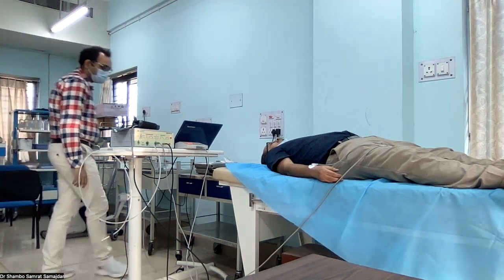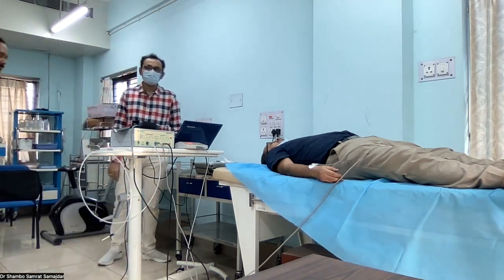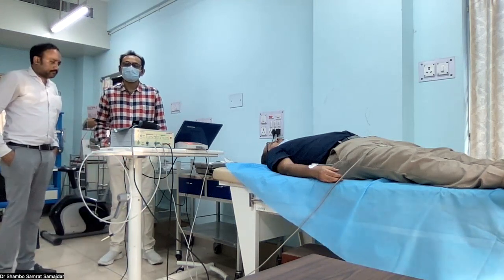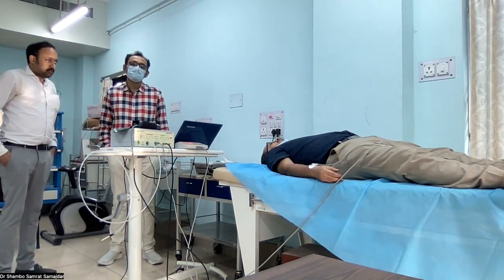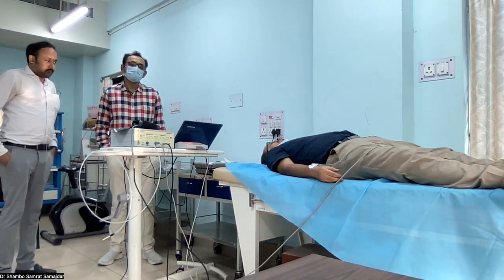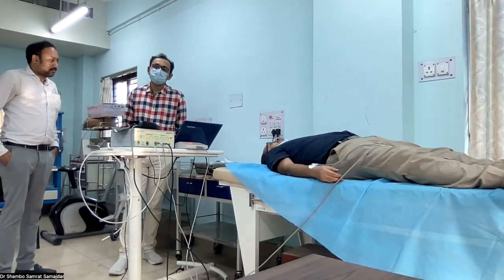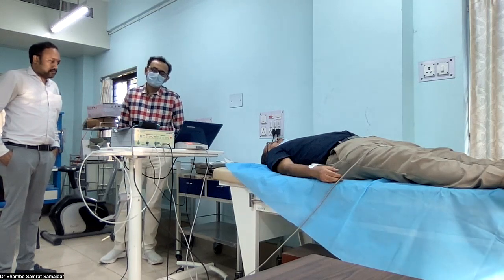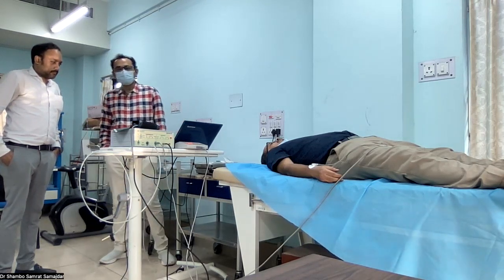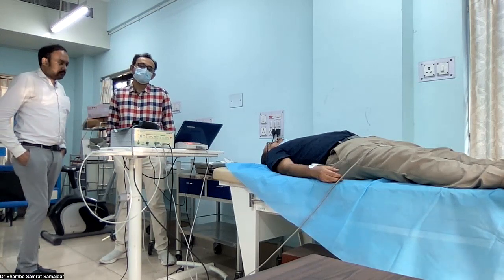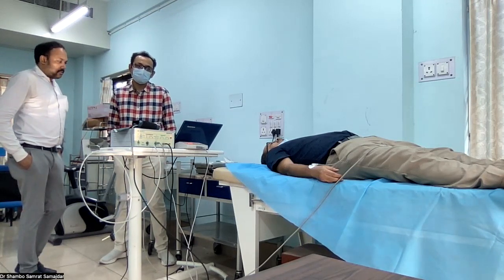So another 30 seconds left. So why actually we are doing cardiac autonomic neuropathy testing? Because if there is cardiac autonomic neuropathy present in our diabetic patient, that will lead to increased risk of sudden cardiac death, nighttime death. That also has some implications like that.